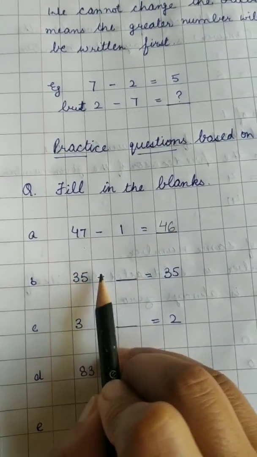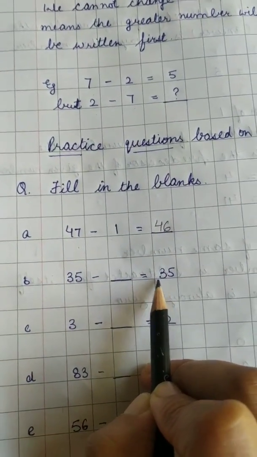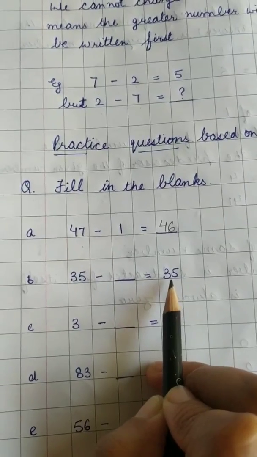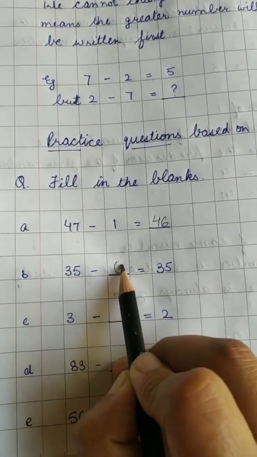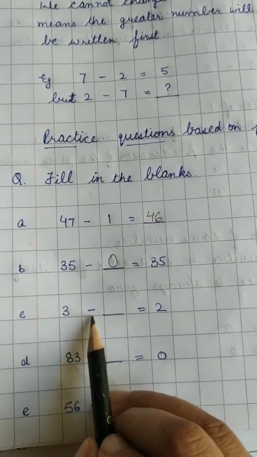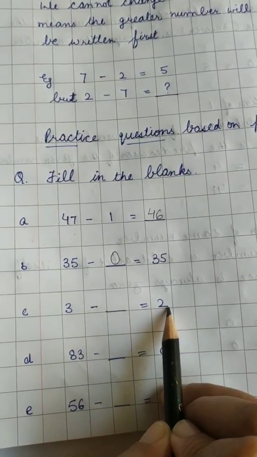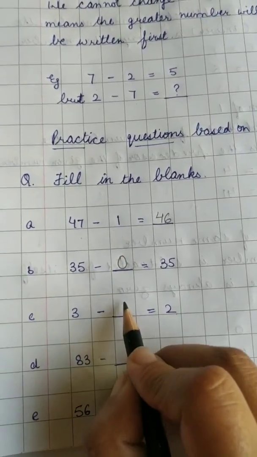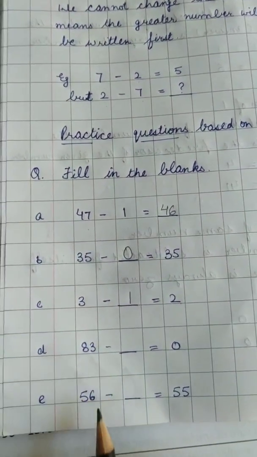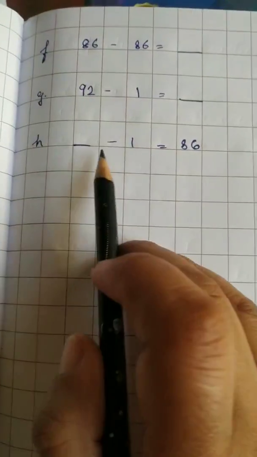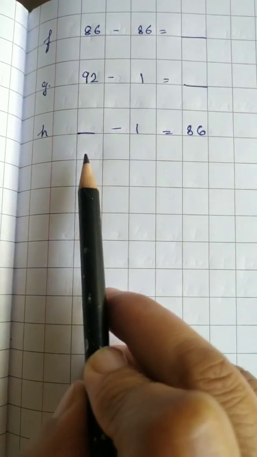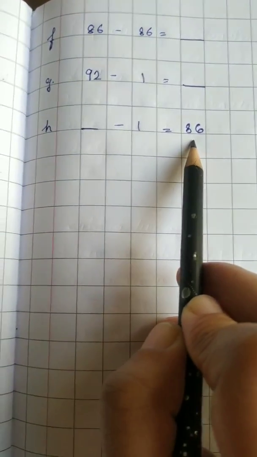Now 35 minus what? The answer is the same. Means what we can subtract from this number to get the same number, which is 0. Now 3 minus what to get the predecessor? 1, like the first property. Okay. Now the rest of the questions do it yourself, and F, G and H parts also are there. 86 minus 86, 92 minus 1, then dash minus 1, 86.